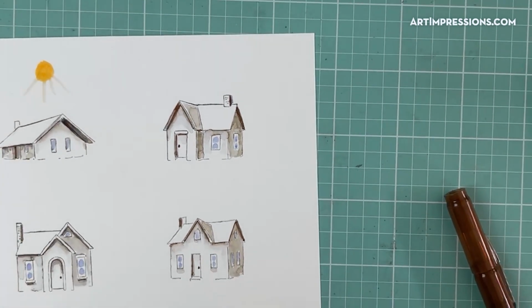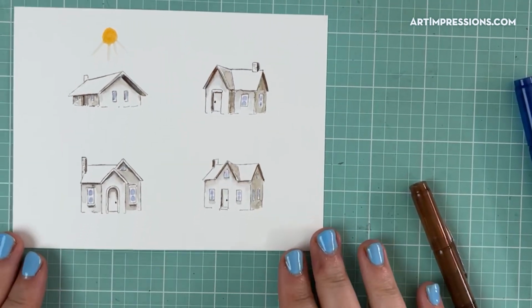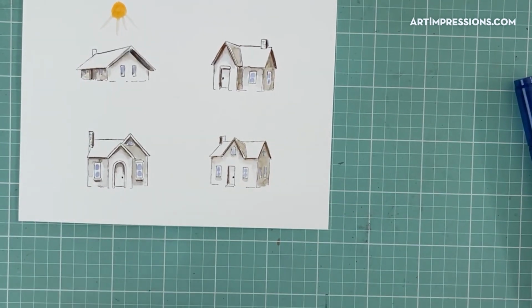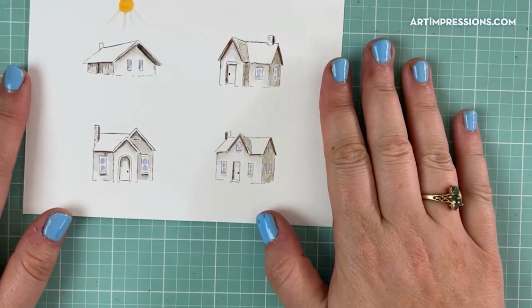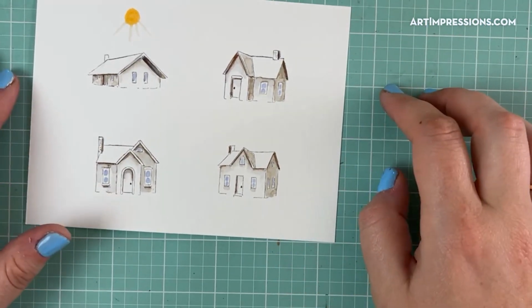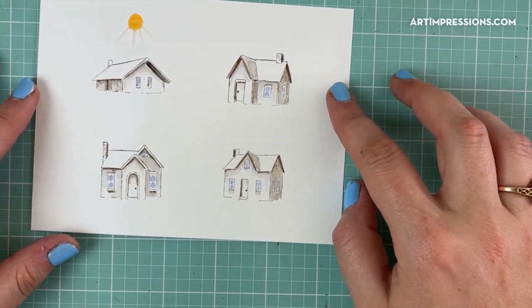Okay, and that is it. And now I have a tool to use when I do structures. Even if it's not the exact same structure, it's just gonna give you a really great view of what a normal shadow would look like on a building. So it's very simple though. I hope that you guys use this.